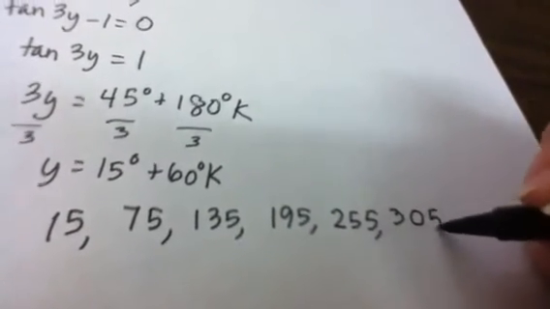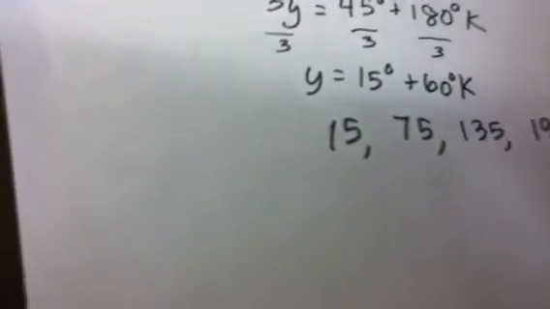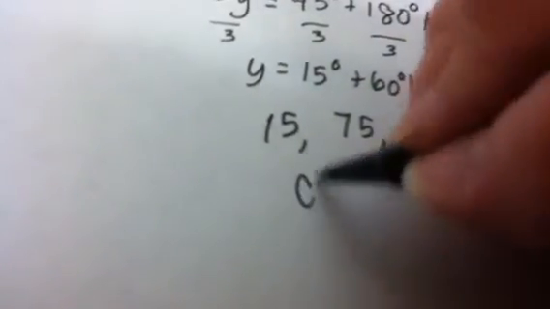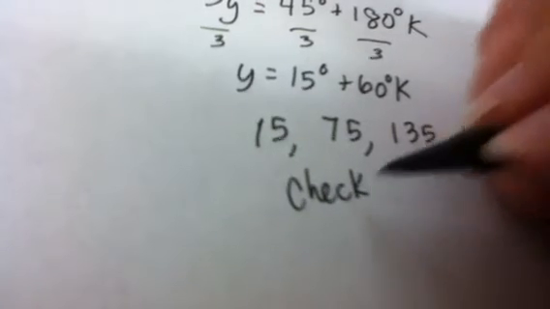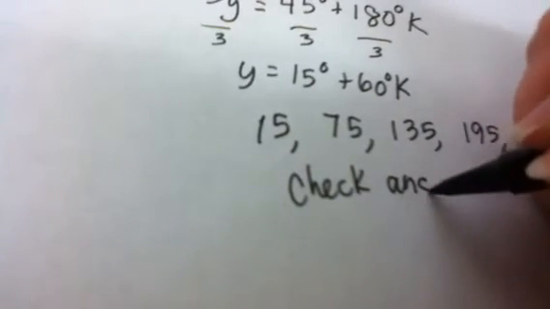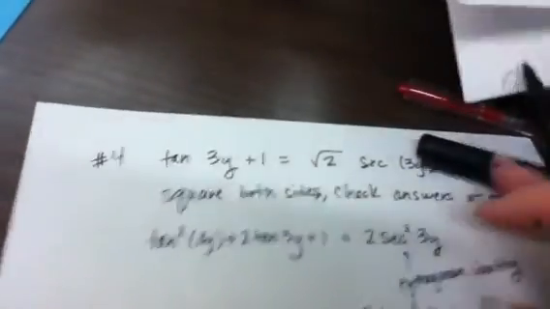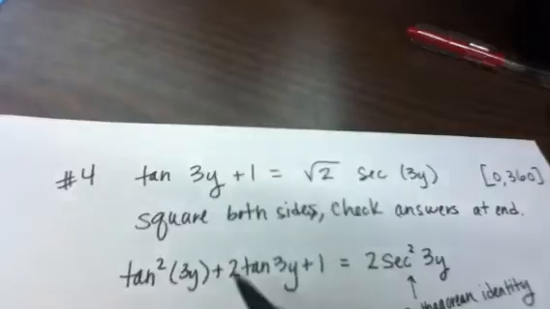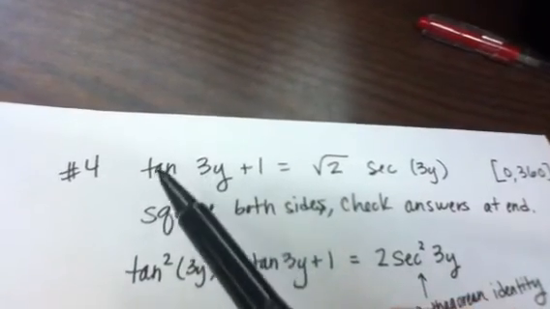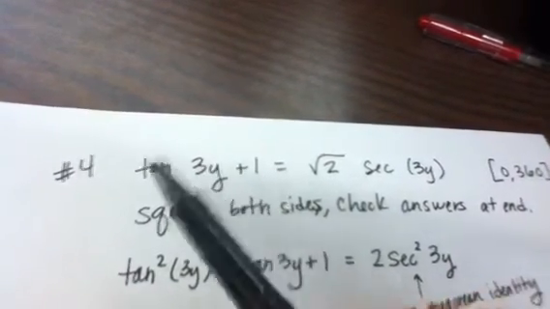Then I showed you this last time. You must check your answers. And so it ends up that when you actually plug your answers into the original problem, like you plug in 15 degrees, 3 times 15 is 45. Tangent of 45 is 1 plus 1 is 2.